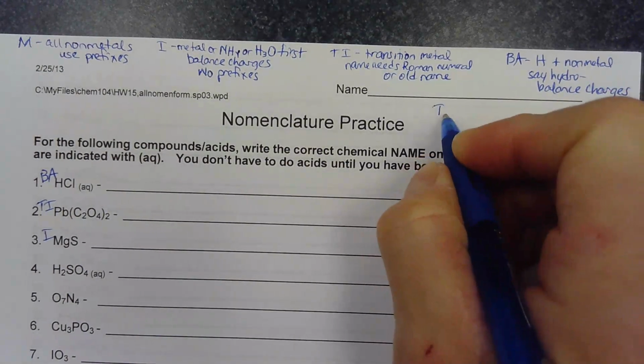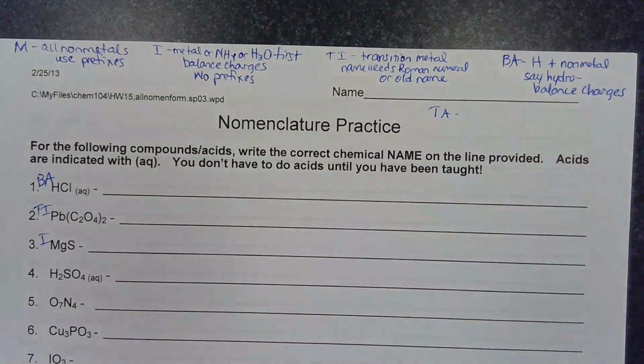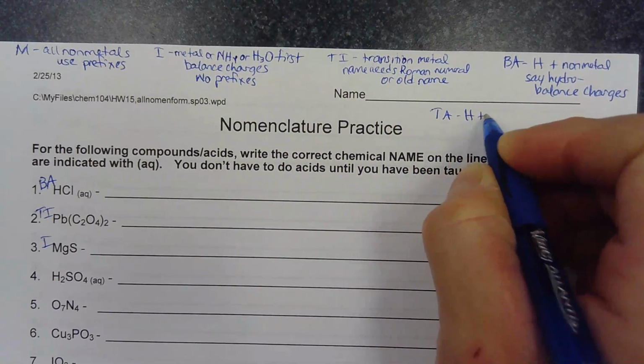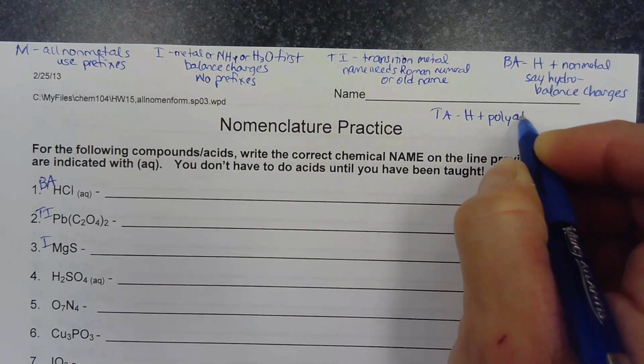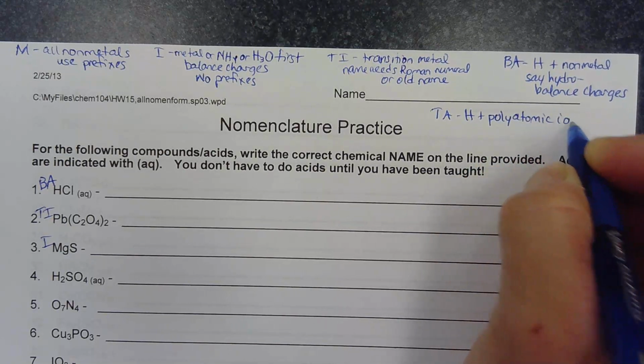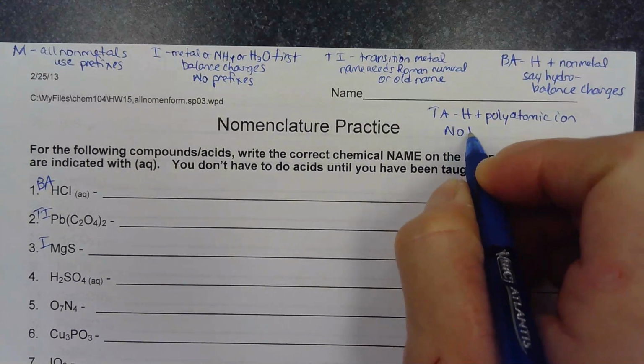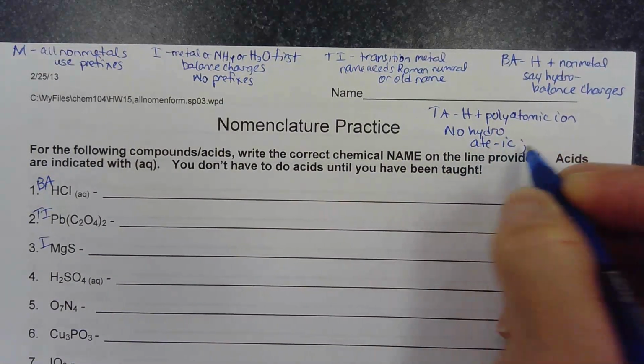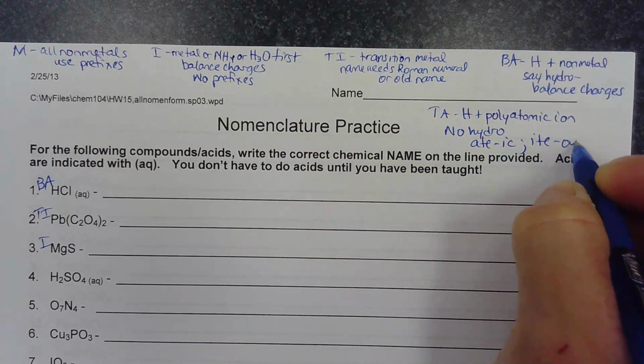And TA is what? Tertiary acid. Tertiary acid, and that means hydrogen plus polyatomic ion, no hydro, ate changes to ic, ite changes to us.